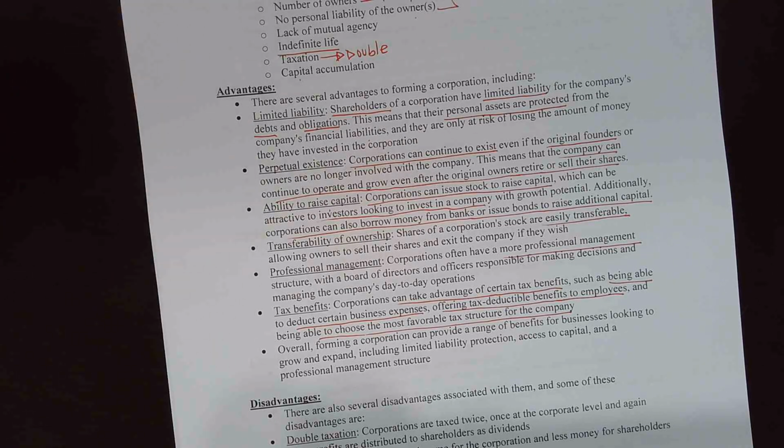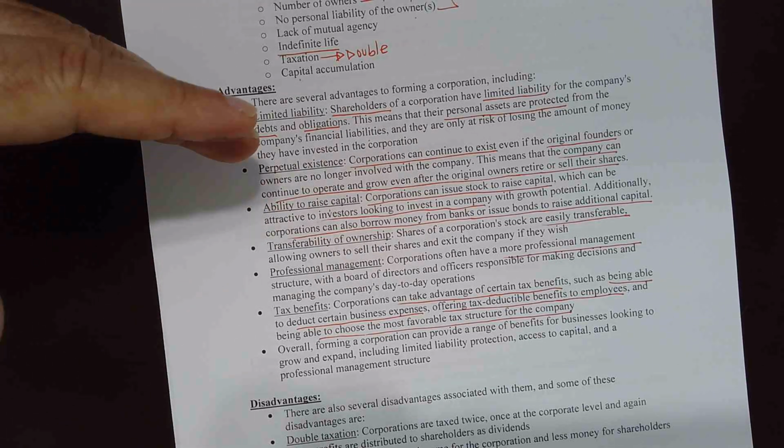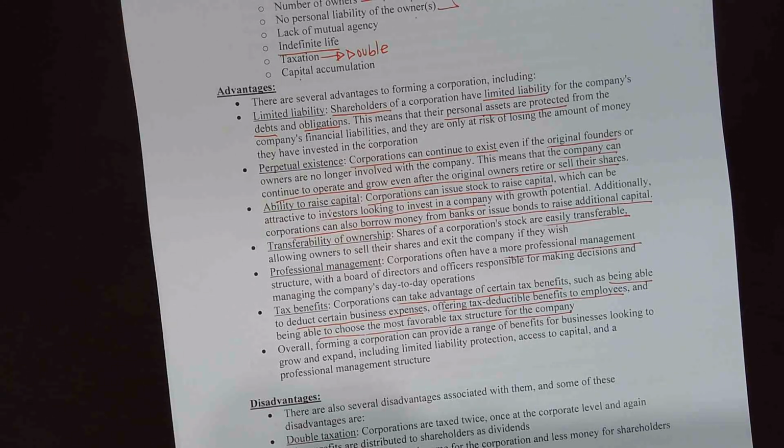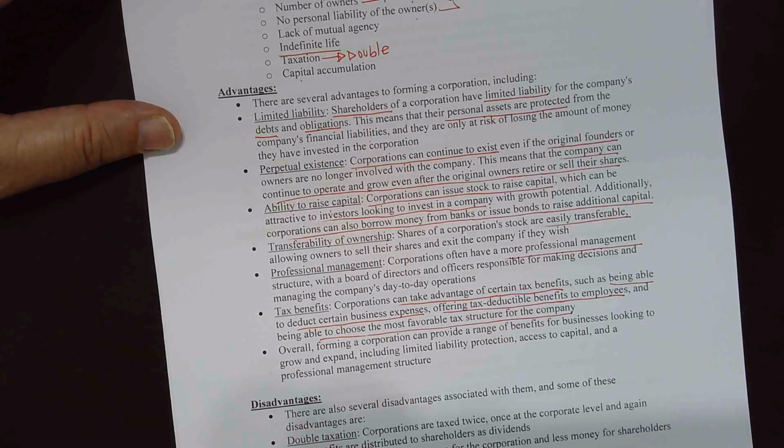Take Toyota, for example. If they're importing their engines from Japan and assembling the cars here in the United States, they cannot have those tax breaks. But local corporations, for example Ford Motor Company, building everything over here, can deduct those expenses. Offering tax deductible benefits to employees: for example, if an employee decides to invest in a 401k, they can save some tax on it.